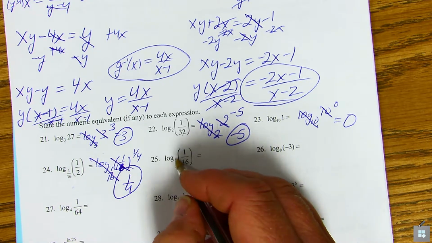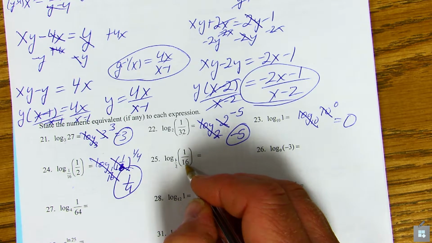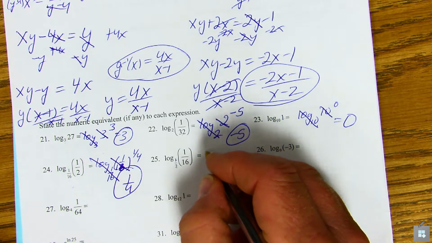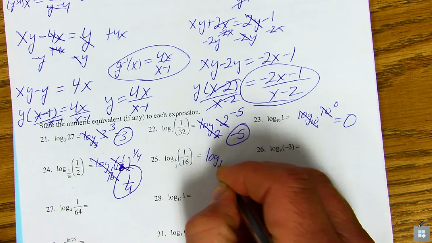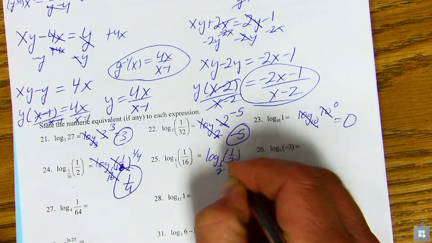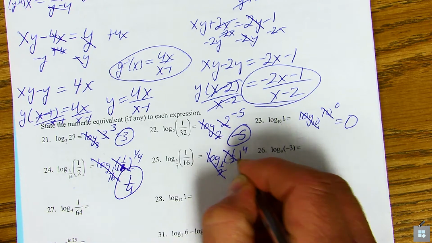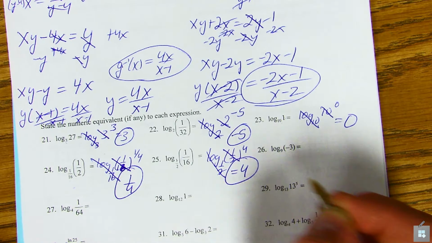Same thing here with 1/2, and I want it to become 1 over 16. Well, 2 to what power is 16? That's 4. So I can rewrite 1 over 16 as a base of 1/2 to the 4th. Log base 1/2 undoes, left with just 4.